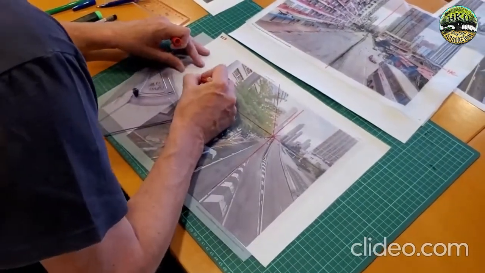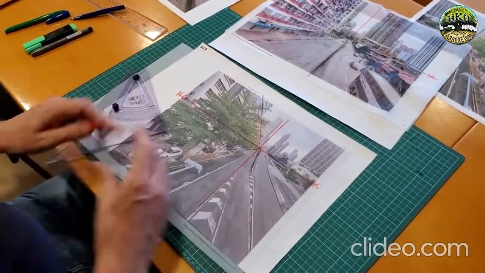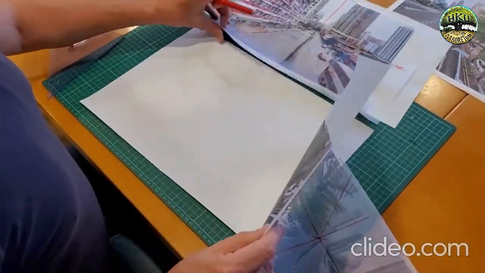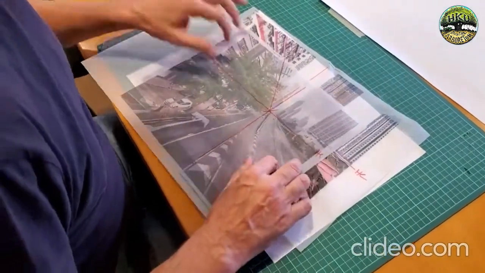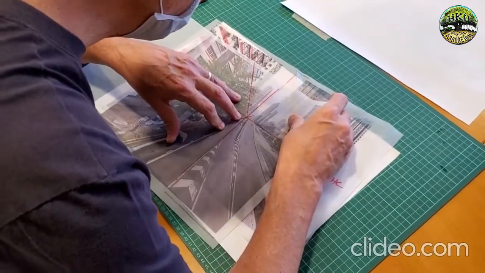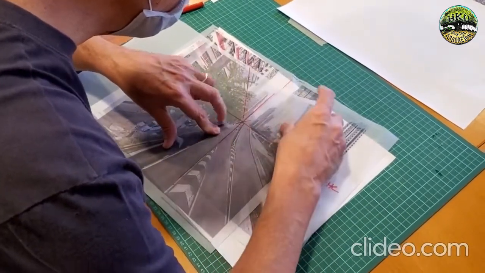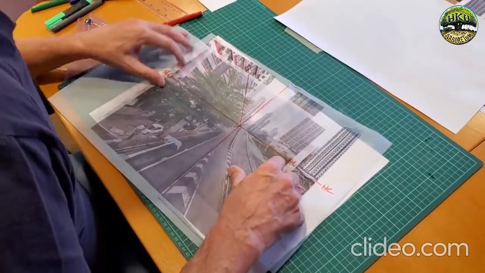Okay, so there's horizon line again, and I'll just do exactly the same thing as I did before. Superimpose the two vanishing points above one another. Like this.